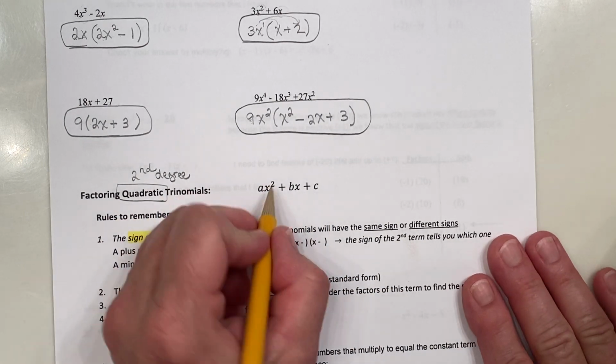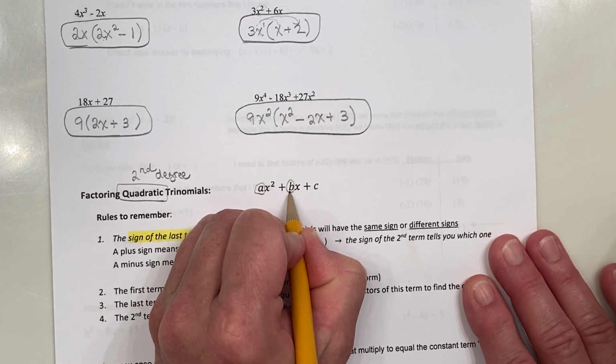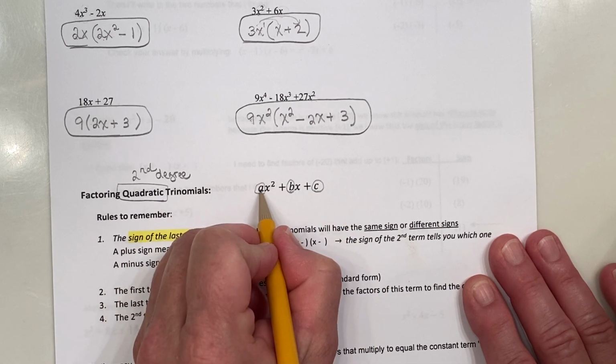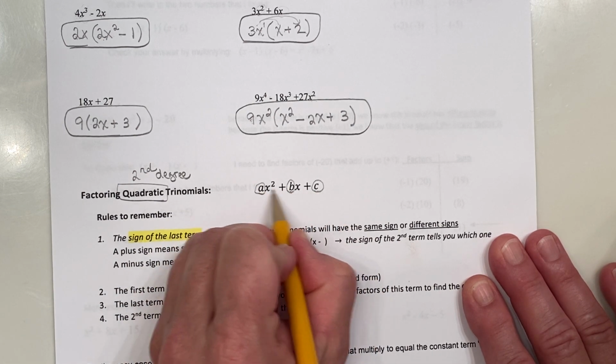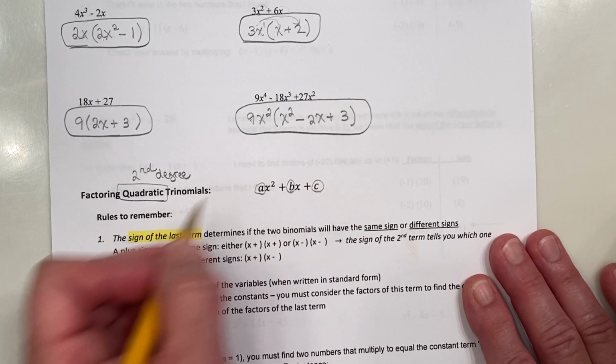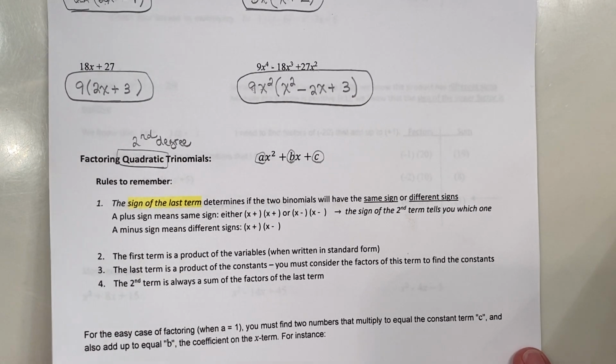Now, keep in mind that A is representing the coefficient on the x squared term, and B is representing the coefficient on the x term, and C is your constant. A, B, and C are all numbers. These 2 are coefficients, and this number without a variable is a constant. All right, we're going to factor quadratic trinomials.